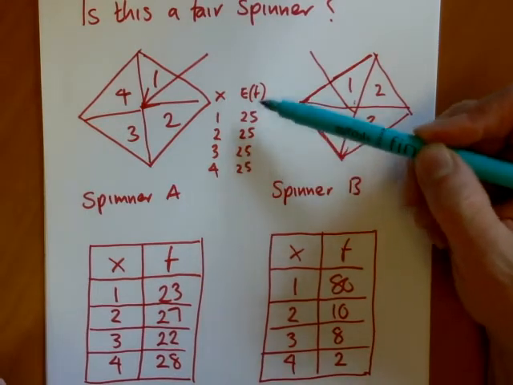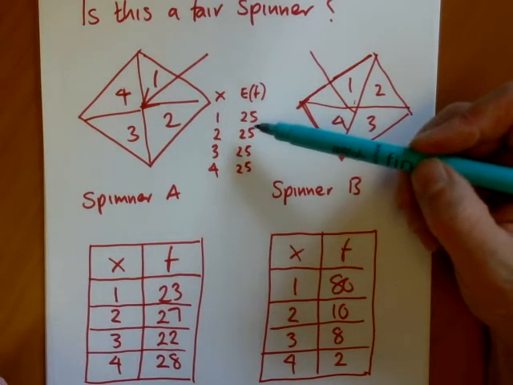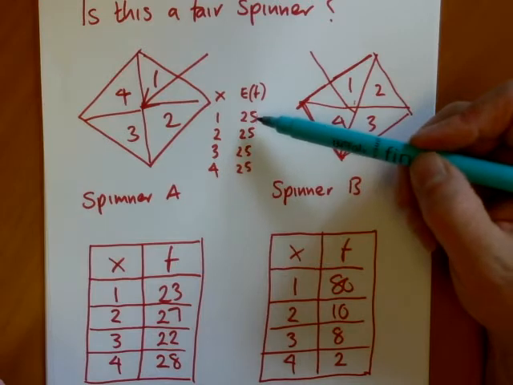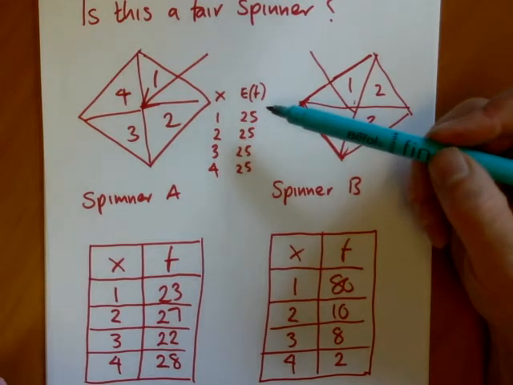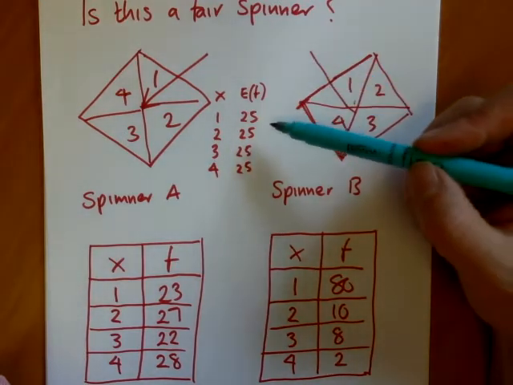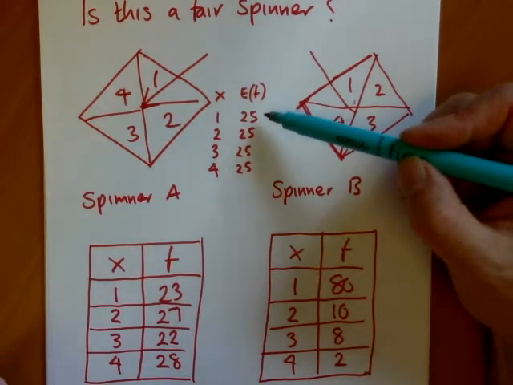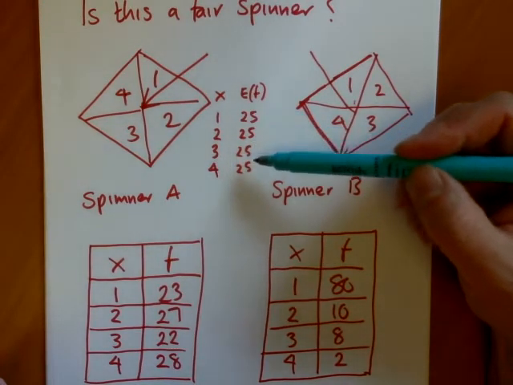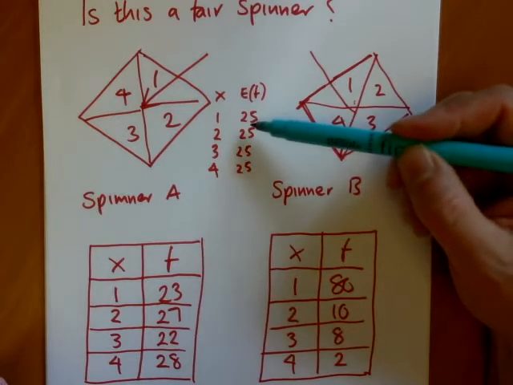Now it doesn't mean that if we don't get that, the spinner is not fair, but we should get something close to this. So it's a bit like saying if I tossed a coin 100 times, I would expect 50 heads, but in reality I might get 43 or I might get 52. If I've only got 3 heads and I tossed it 100 times and I got 97 tails, then I'd know there was something unfair about the coin.